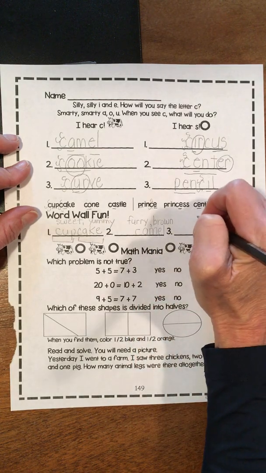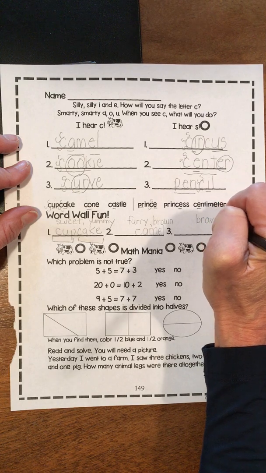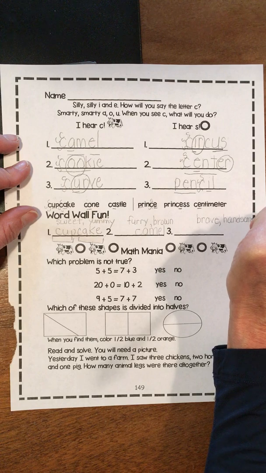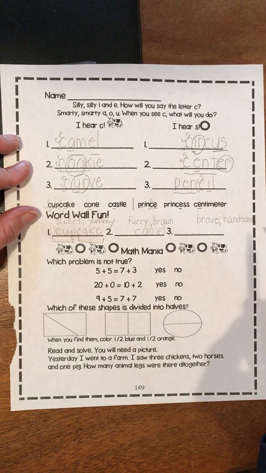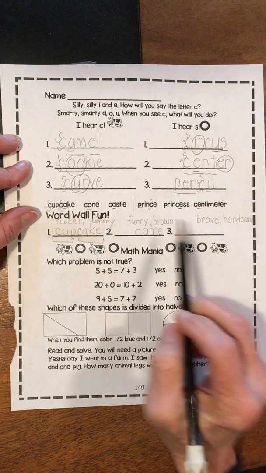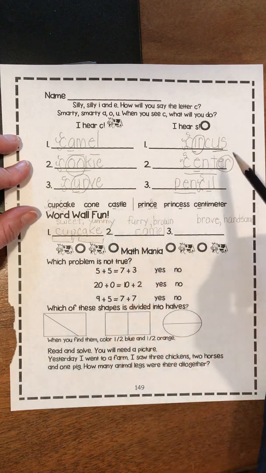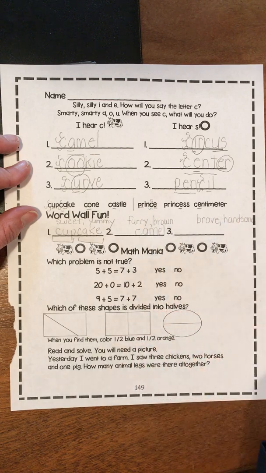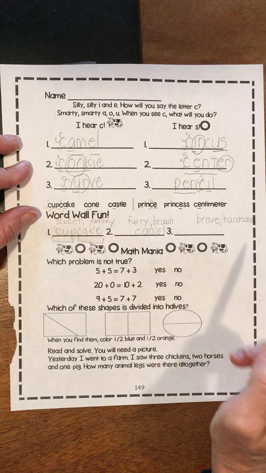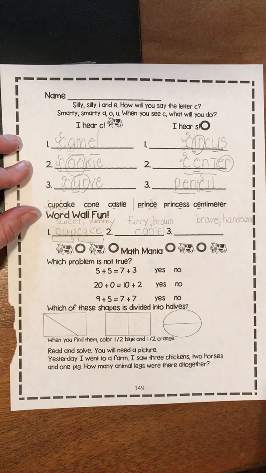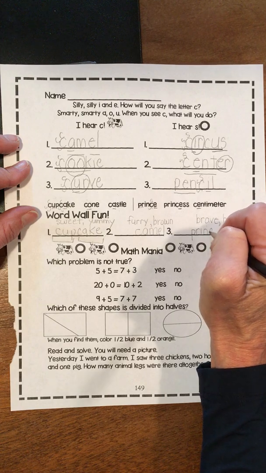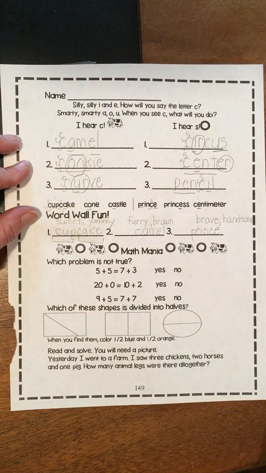The adjective describes the noun. All right, he is brave and handsome. Do you think it's a castle? Is it a circus? Nope. You're going to find this noun in this row. Which one of these words could be described as brave and handsome? I hope you said prince. If I would have done a princess, maybe I would have said she is brave and she is pretty.